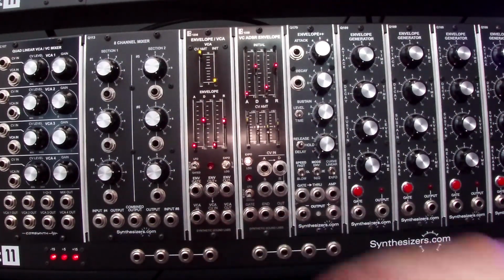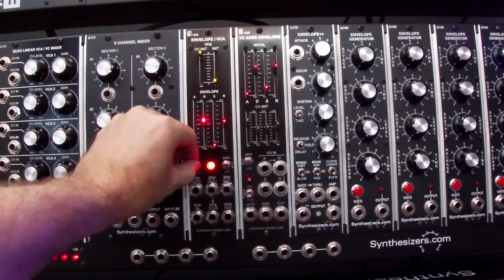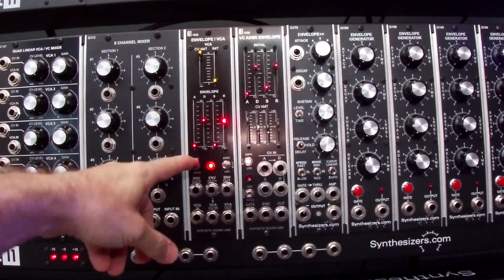I have a pair here of Synthetic Sound Labs 1235. It's an envelope VCA combo that saves a bunch of space. It can auto repeat. It can change as LFO as well.